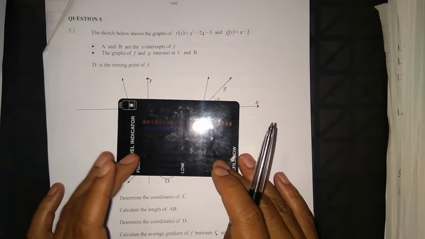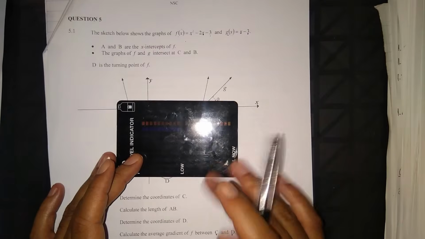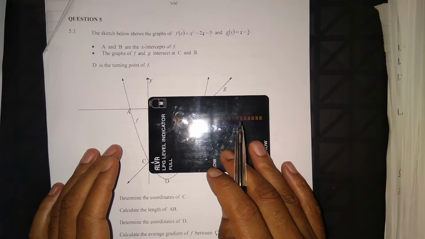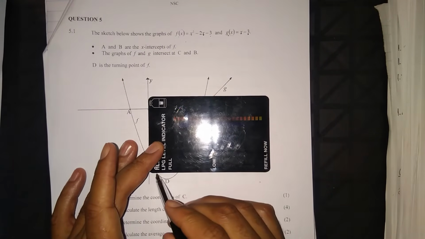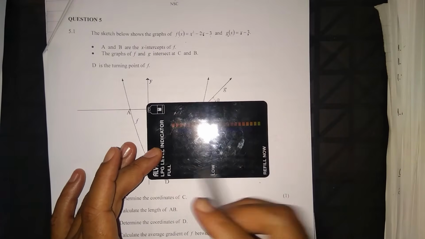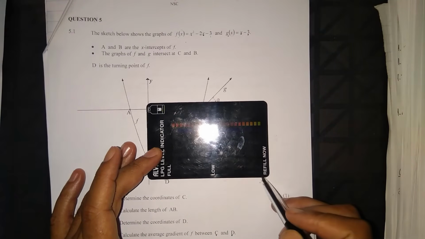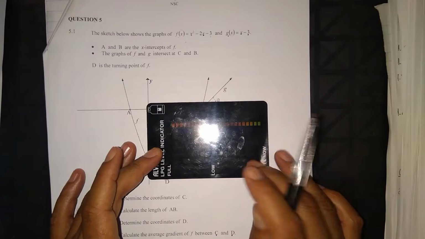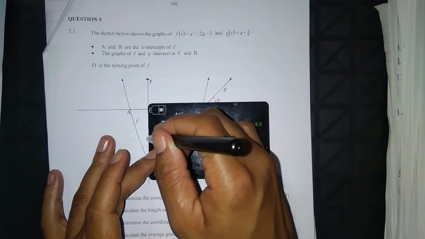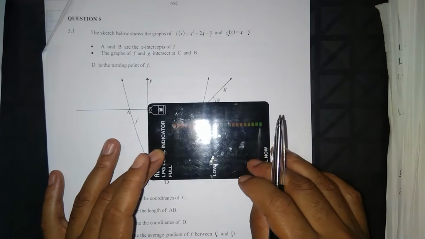Imagine this line as the x-axis, the positive x-axis, and then this is the y-axis.